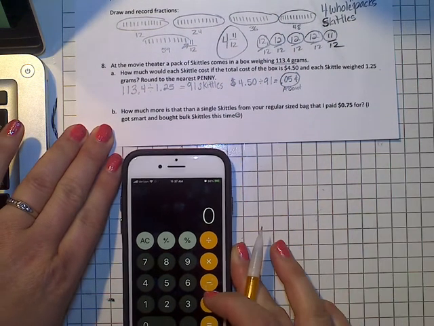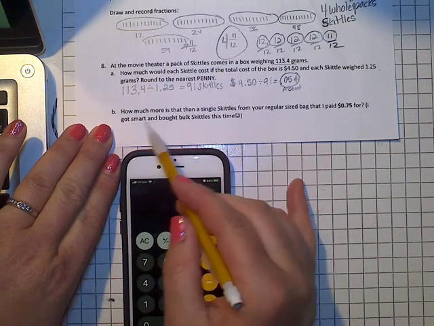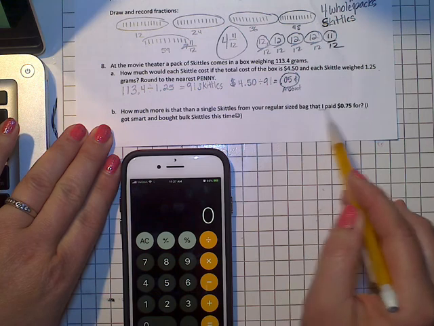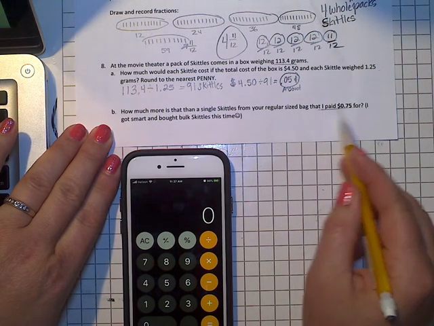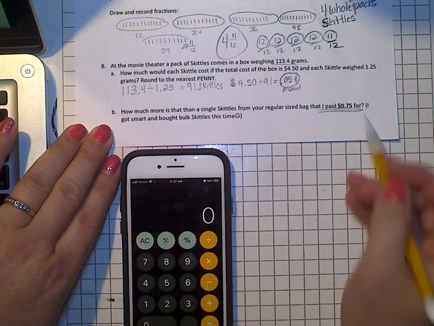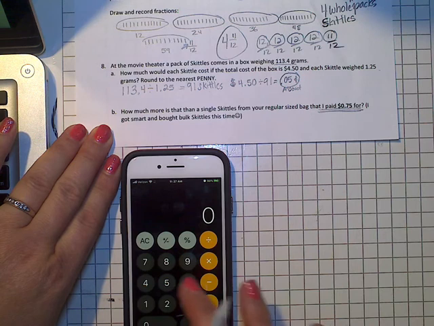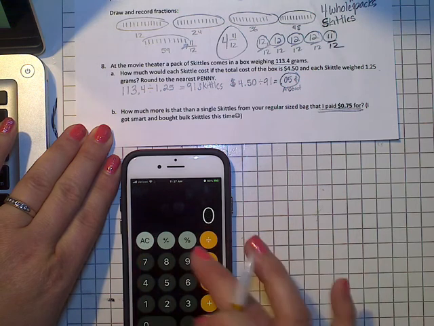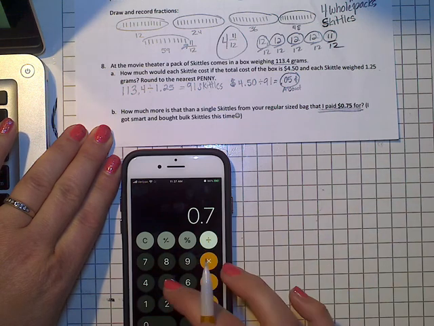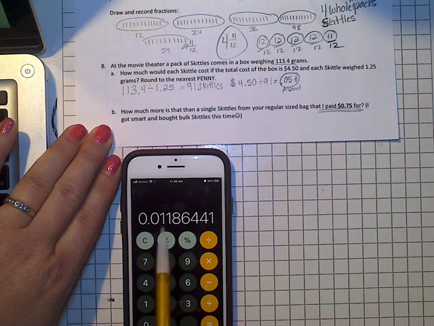Now it says how much more is that than the single Skittles. So we know the movie theaters are going to charge more because that's what they need to do. People don't go there all the time. So I paid 75 cents and I had 59 Skittles. So if I paid 75 cents and I divide it by the 59 Skittles that were in the bag, that means each Skittle was 0.01, so 1/100th or 1 penny.